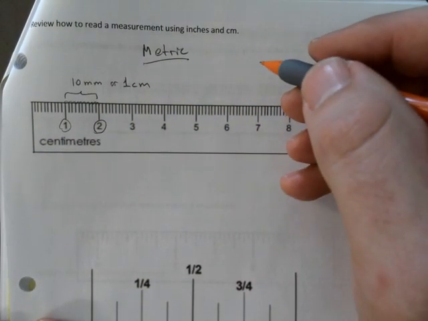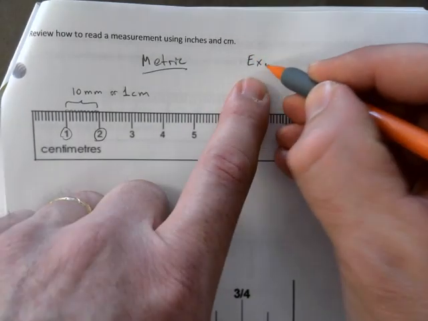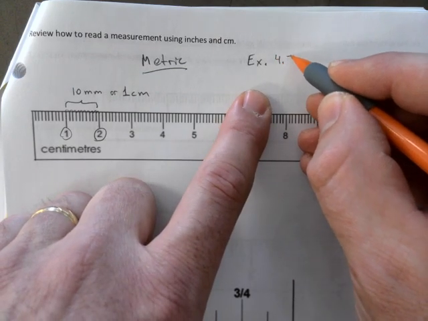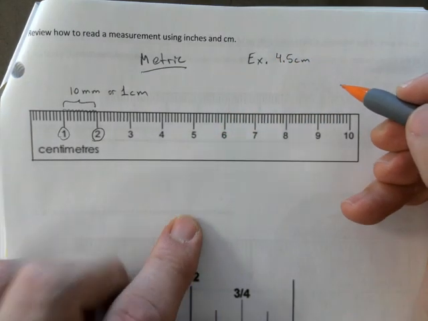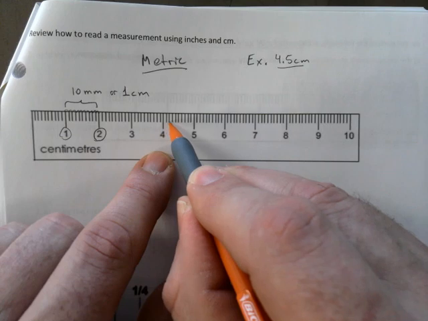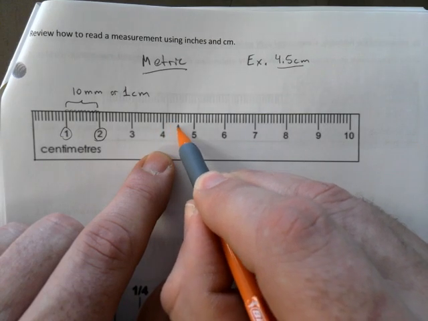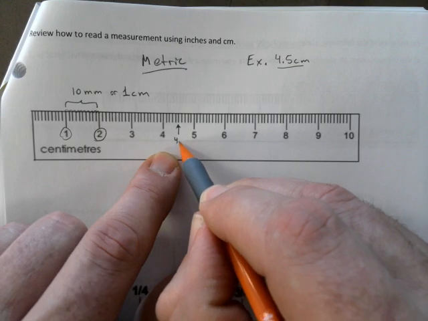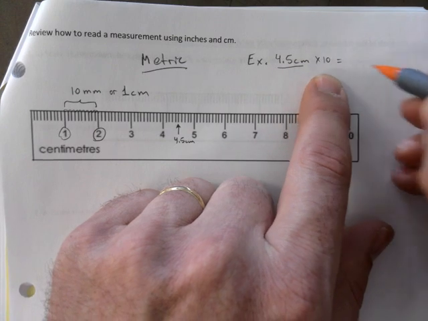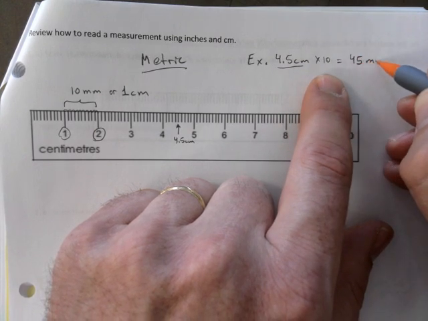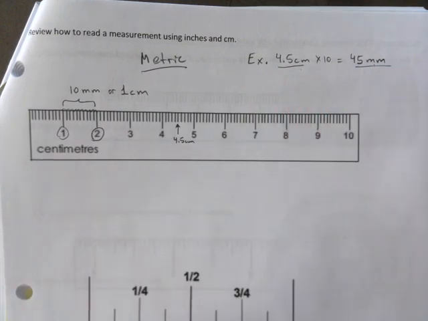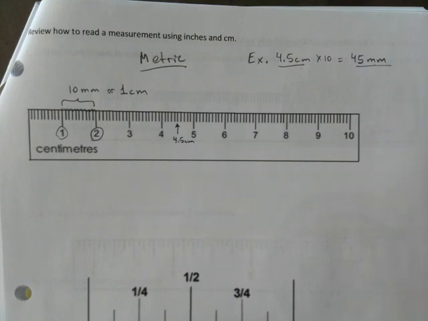So watch this. Example, let's say you measure and something is 4.5 centimeters. Let's mark this. 4.5 would be right there, and you just measure 1, 2, 3, 4, 5 is right there. That would be 4.5 centimeters. If you multiply this by 10, you get 45 millimeters. Either one is acceptable. They're both saying the exact same thing. I know you remember this. I just want to make sure we're all on the same page.